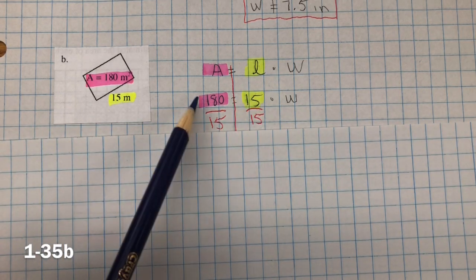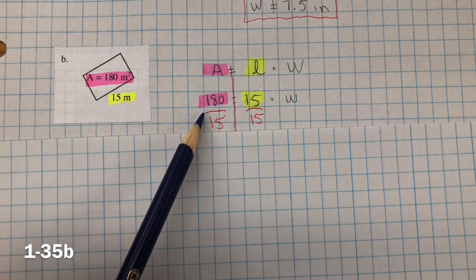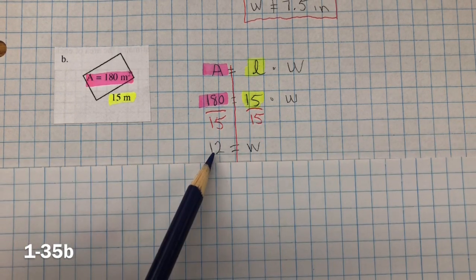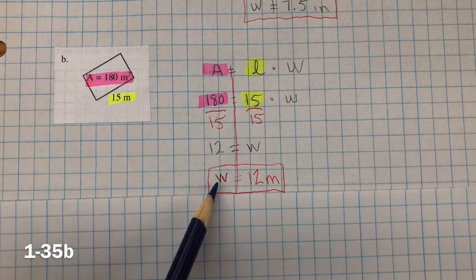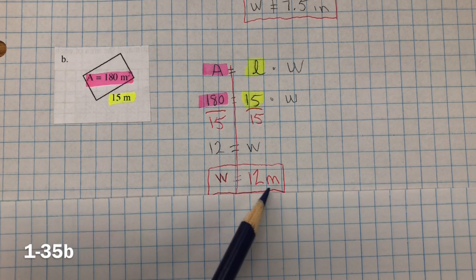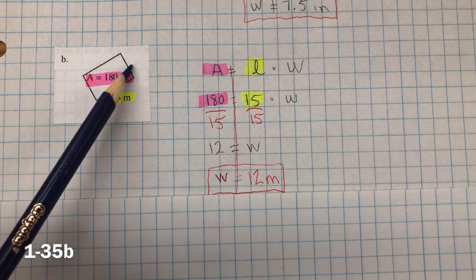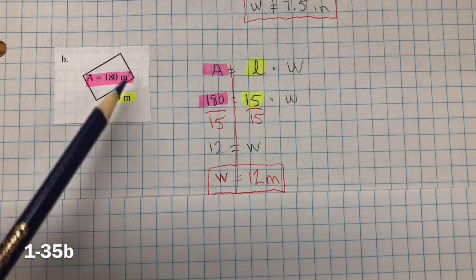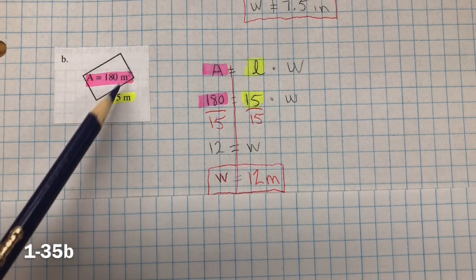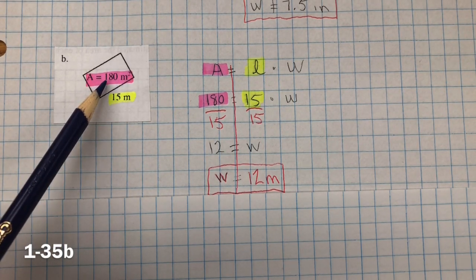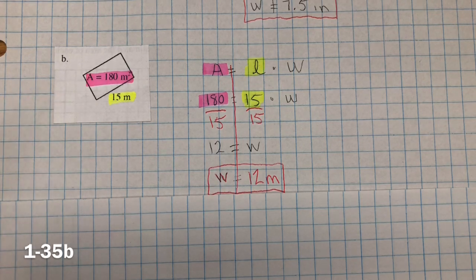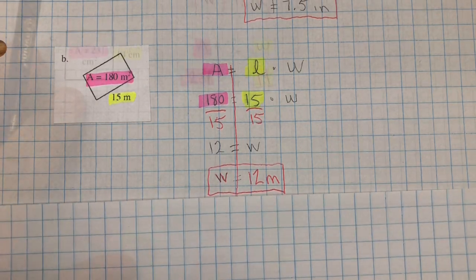Created a 1. 180 divided by 15 equals 12. So the width of this rectangle equals 12 meters. And if you wanted to check to make sure this is correct, multiply, remember length multiplied by width, so 12 multiplied by 15 should equal 180. If it doesn't, you did something incorrect.